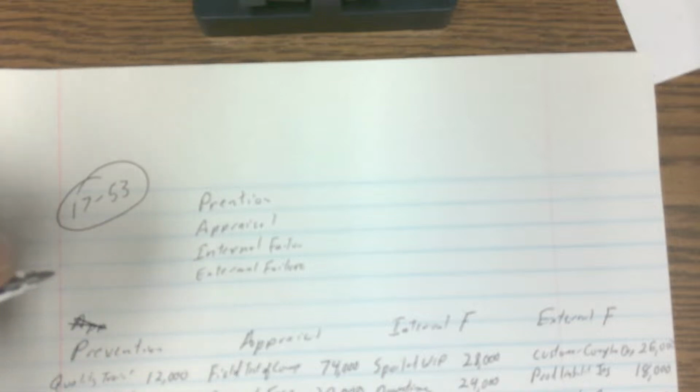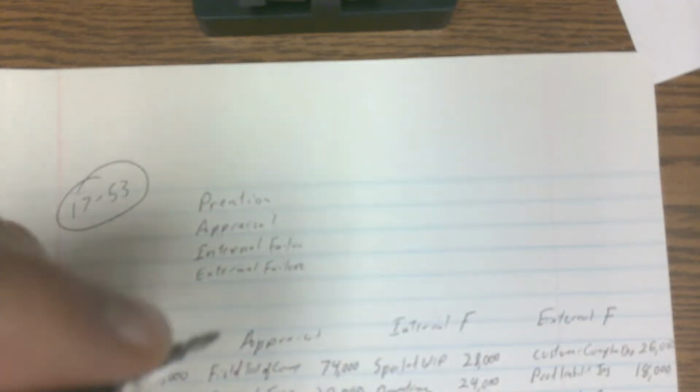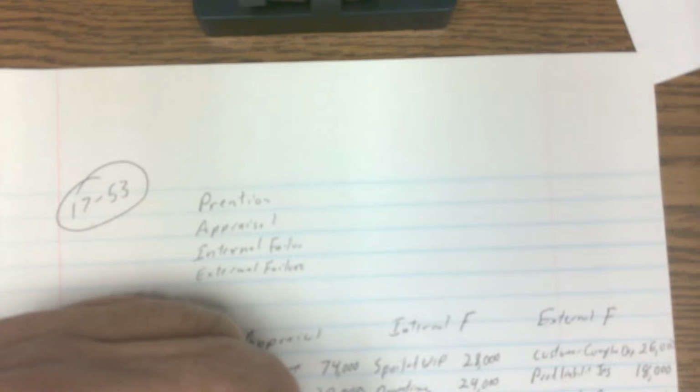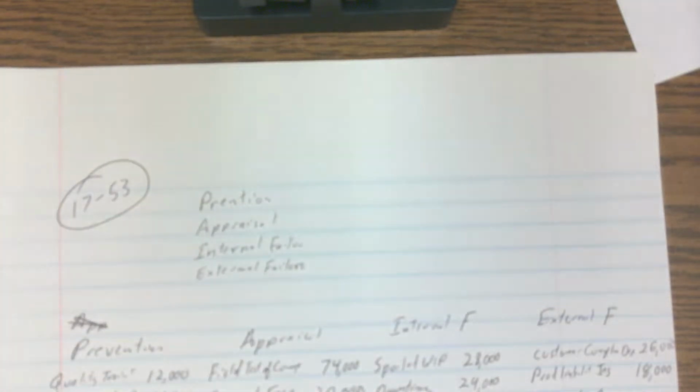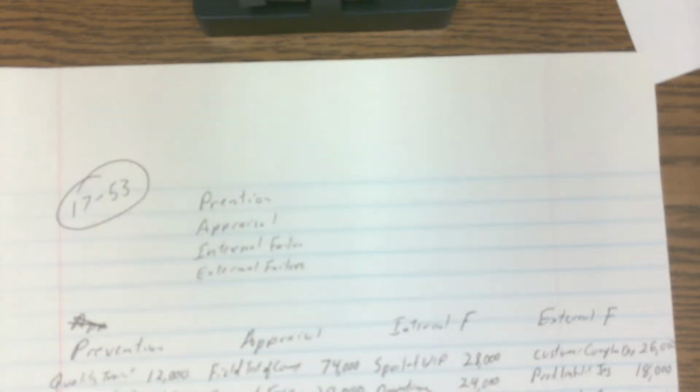And for prevention costs, we get 41,000. For appraisal costs, we get 126,000. For internal failure costs, we get 73,000.